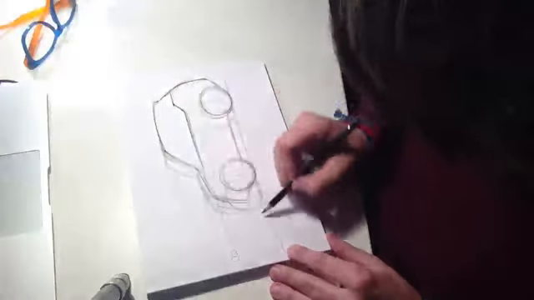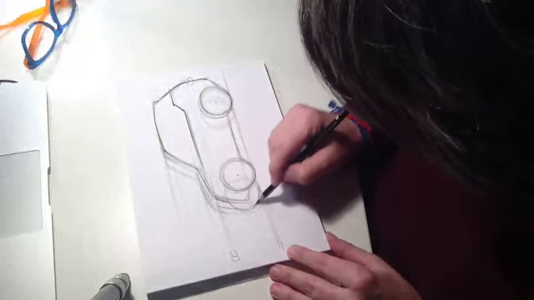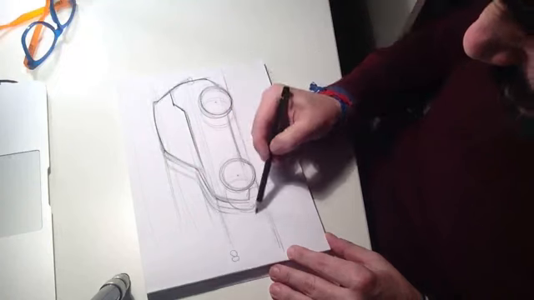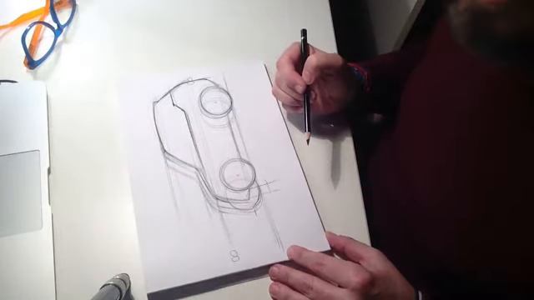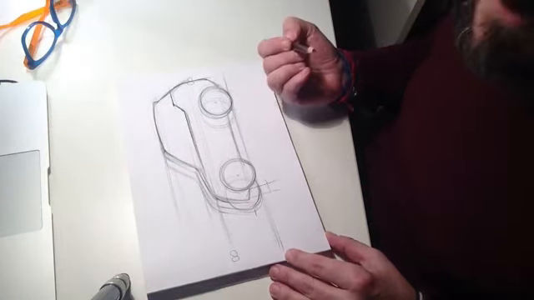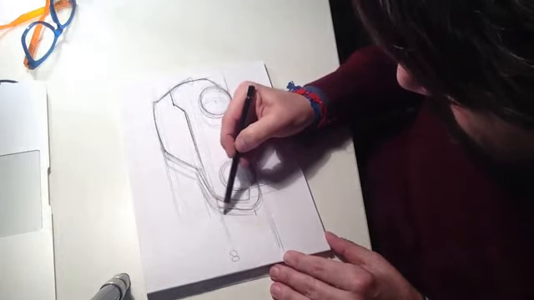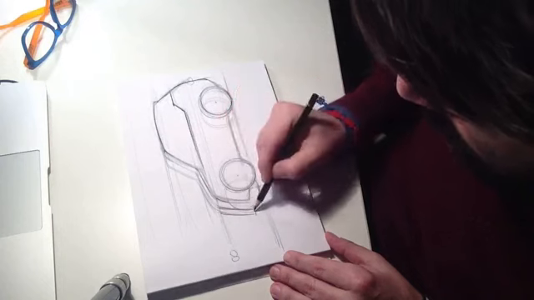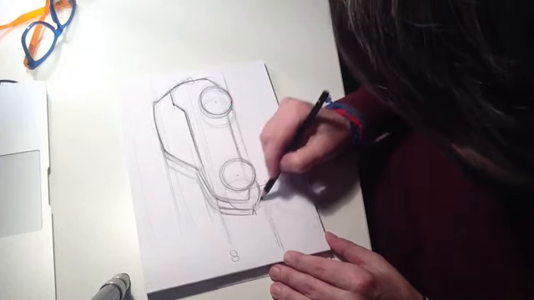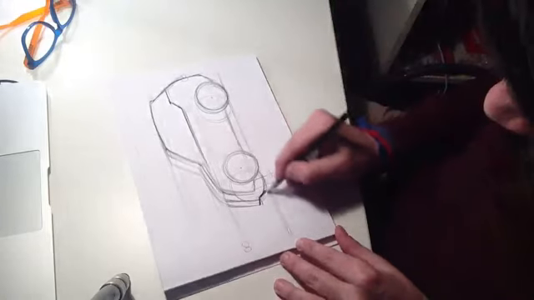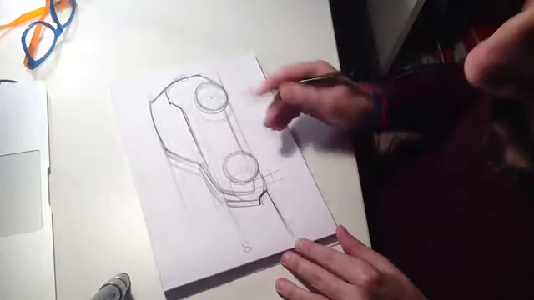Okay, so now that we have the wheel here, there is this space here. So here also we must have a little bit of that space because of perspective. So the center line is the one that helps me to figure out with my eyes.